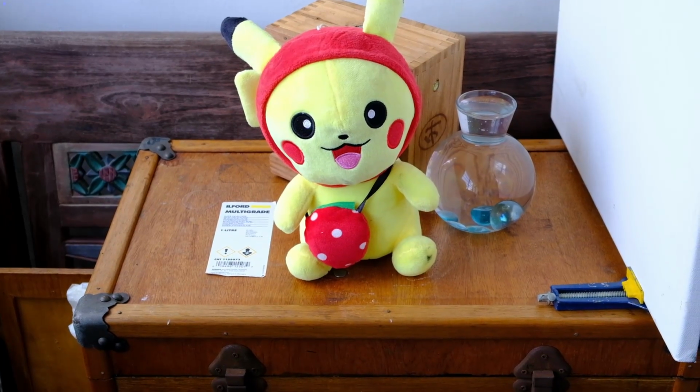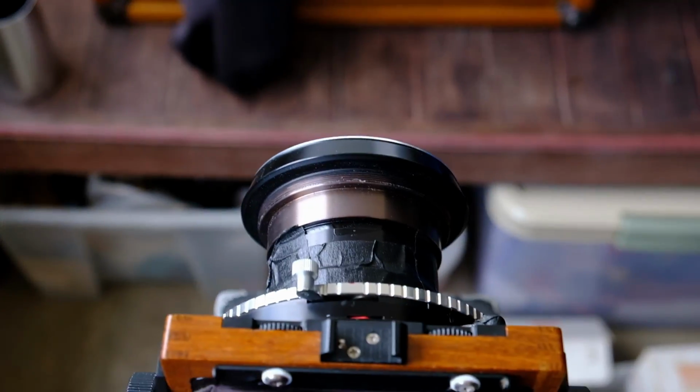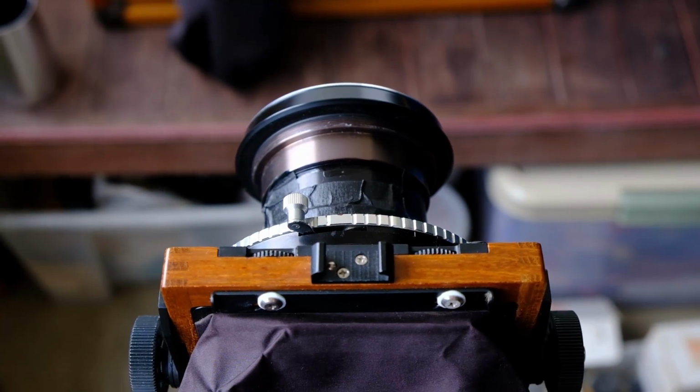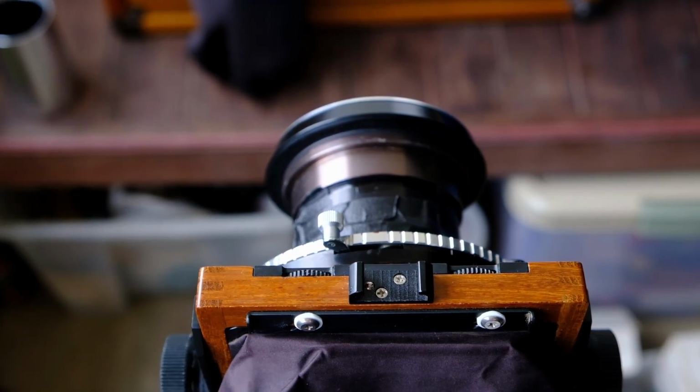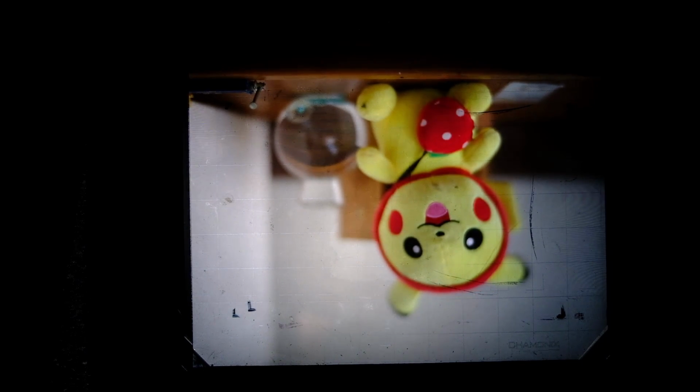So here is our simple still life setup, which is a soft toy, and we are about 1 meter away from the lens itself. This is because the lens is only 150 mm, so it is quite near to the subject, and this is how it looks on the ground glass.